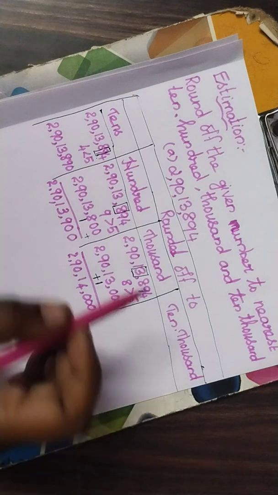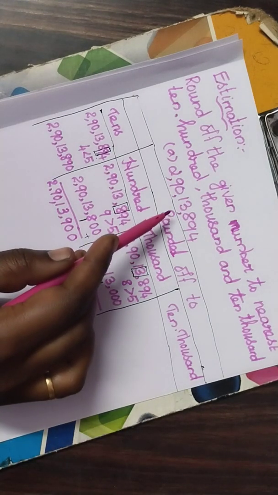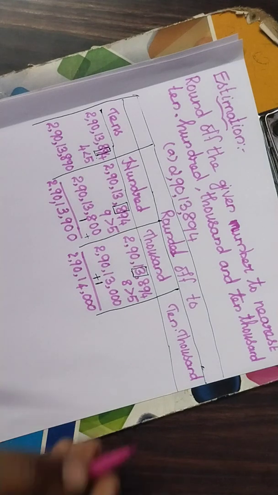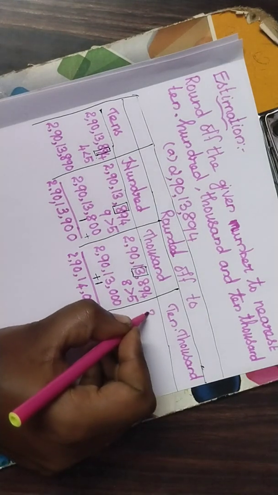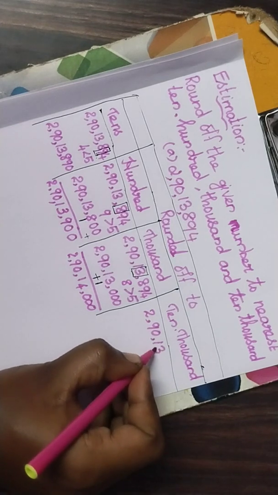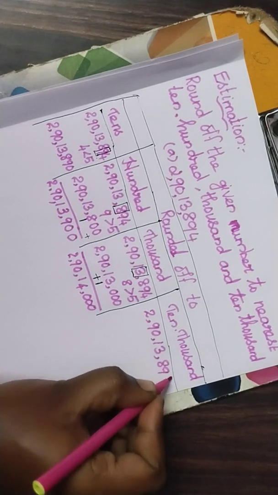Then next, round off this number to the nearest 10,000. First you write down the number 29013,894.